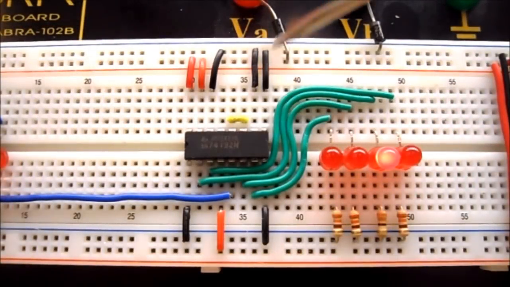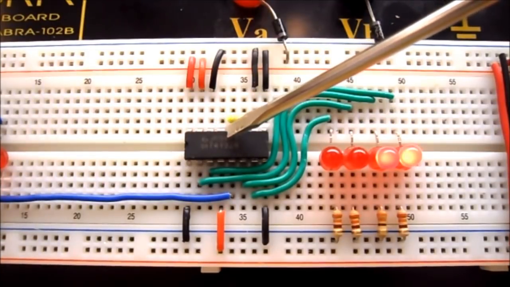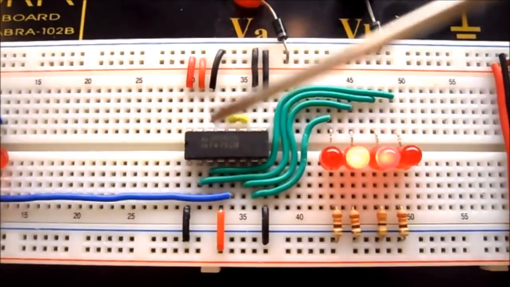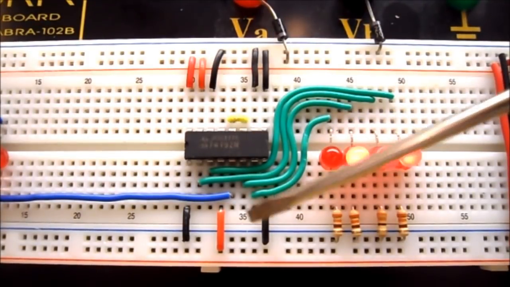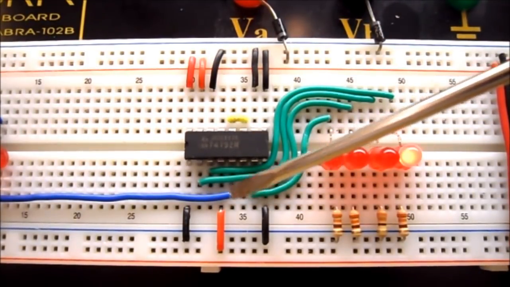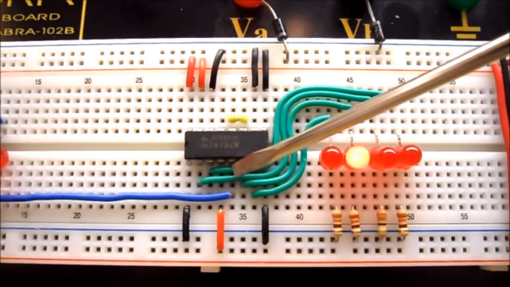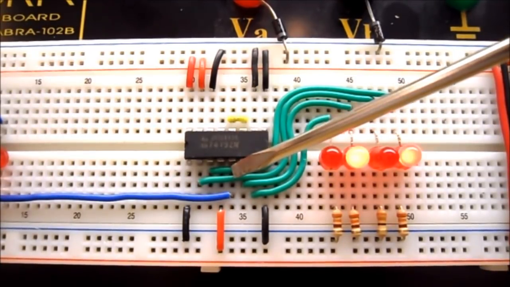So this is my completed circuit. You can see I have the 74192 in my trainer. Power and ground, of course. Only one clock signal coming in, and the clock signal is going to pin 5, meaning this is going to count up.